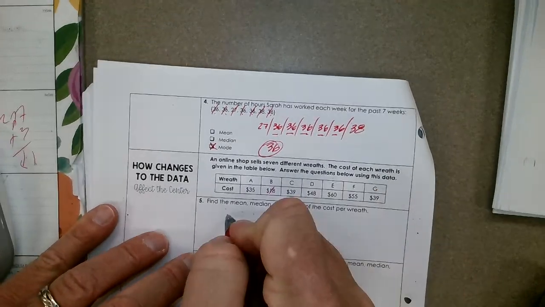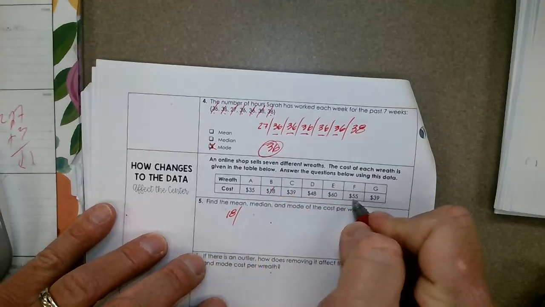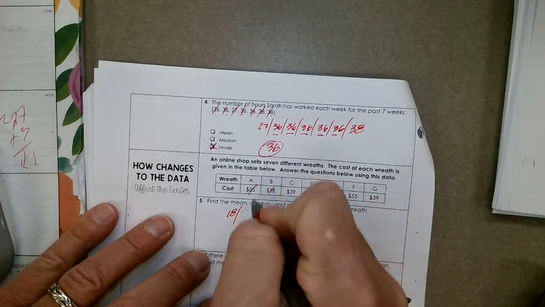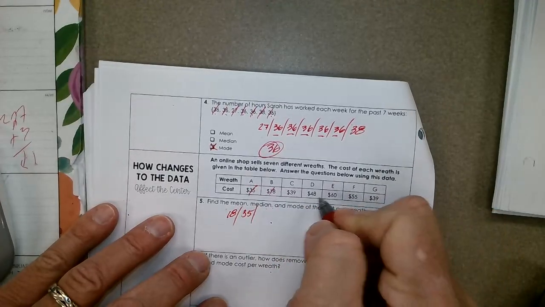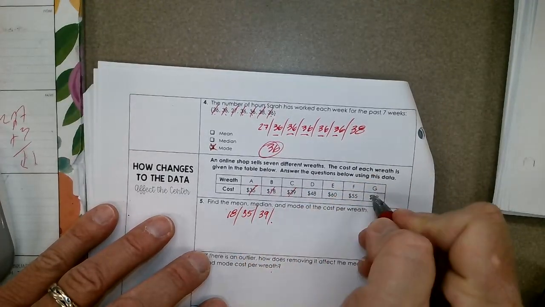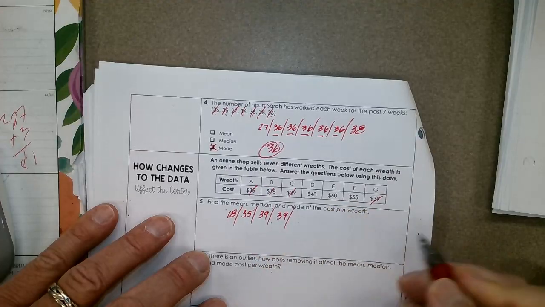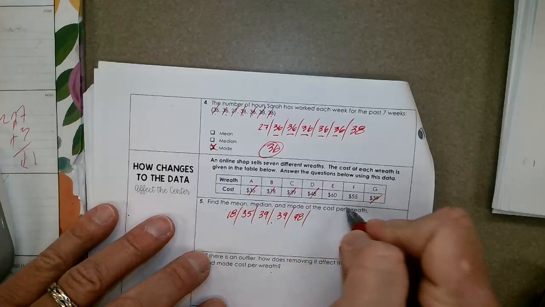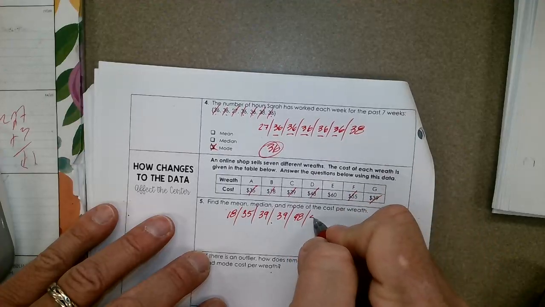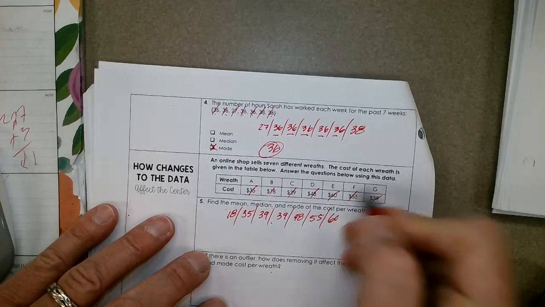I see an 18. I see a 35. I see a 39, and in fact I see two of them. I see a 48, I see a 55, and I see a 60.